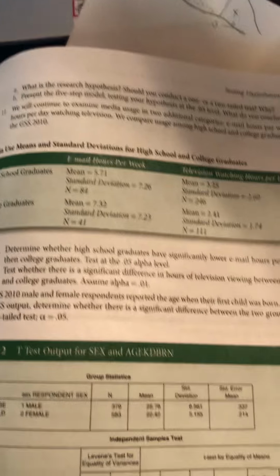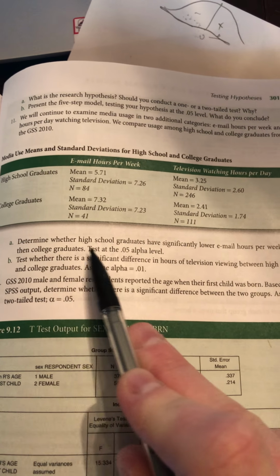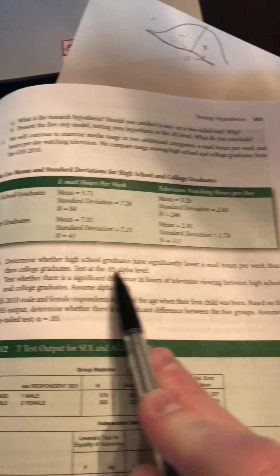So the clue here on whether we want to use a 1 or 2-tailed test is whether high school graduates have significantly lower email hours per week than college graduates. So let's work this out.